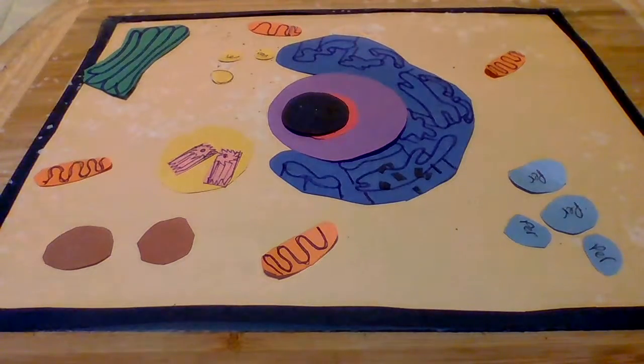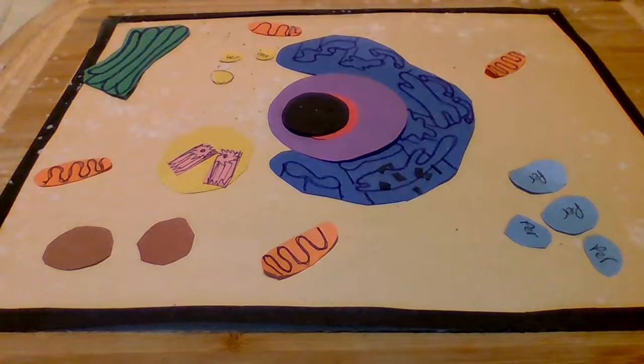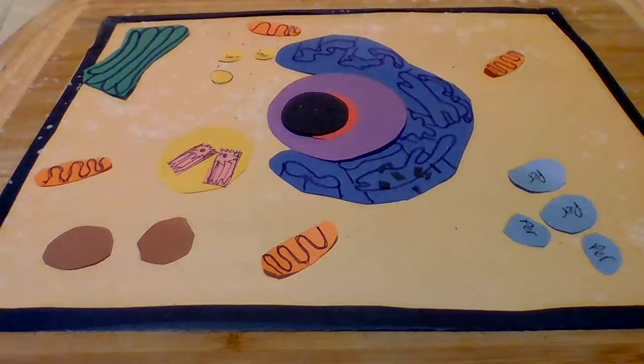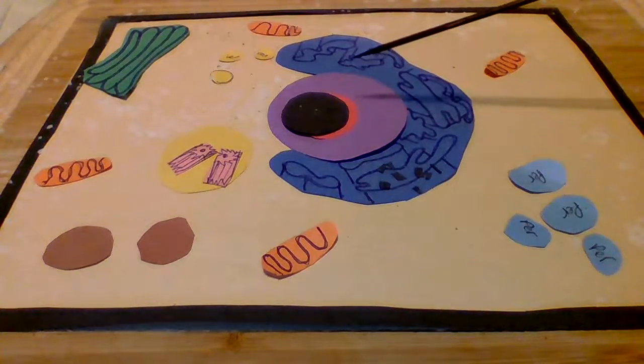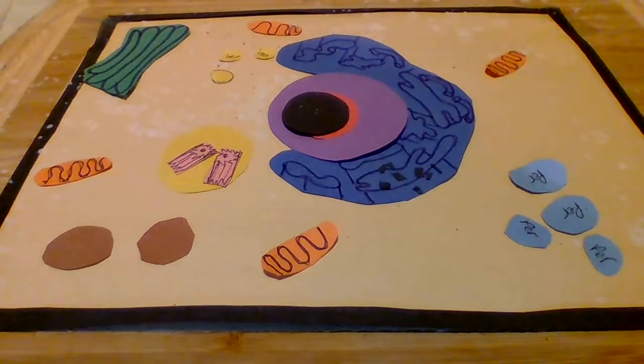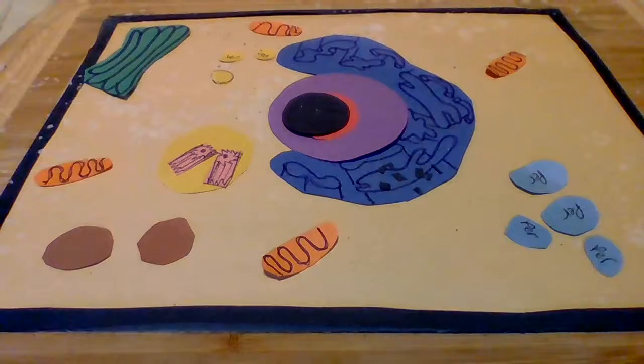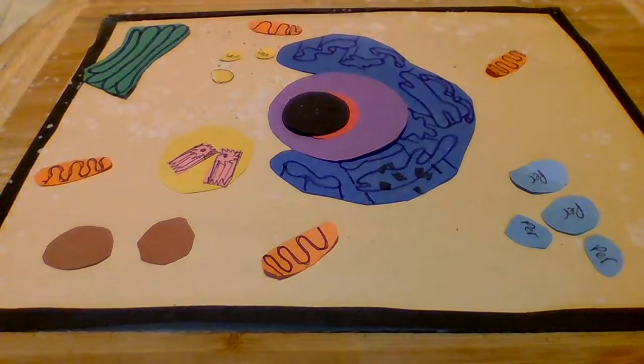The plasma membrane here in black serves as a boundary between the cell and its environment. It allows materials such as water and nutrients to enter and waste products to leave. The nucleus is here in the middle in purple. The nucleus is our command center, and that's where we find our DNA.